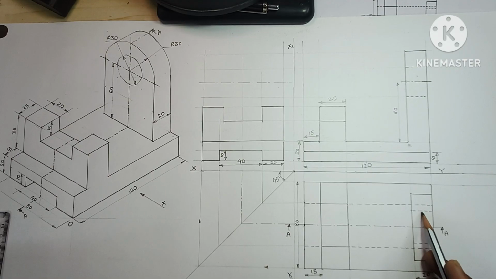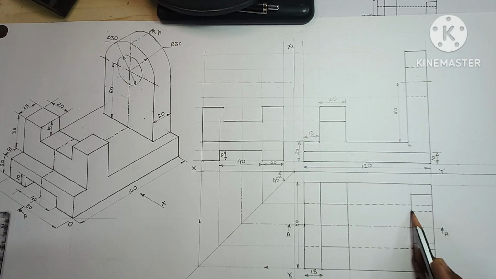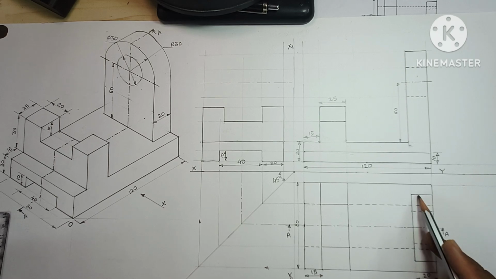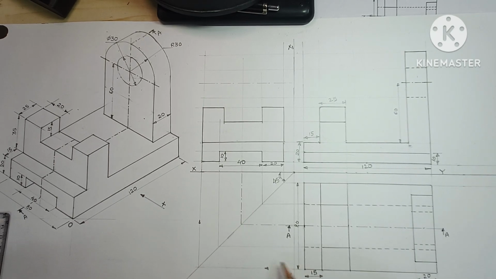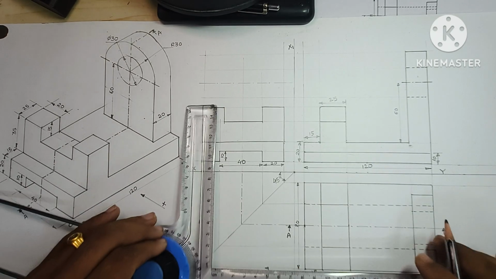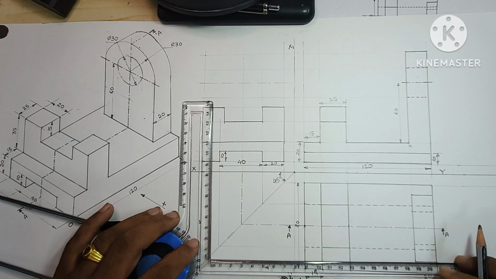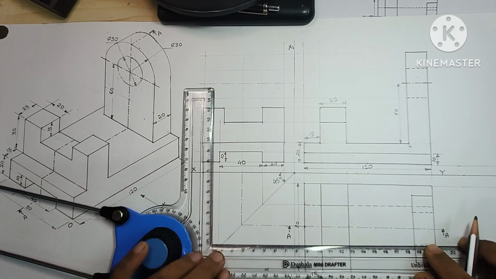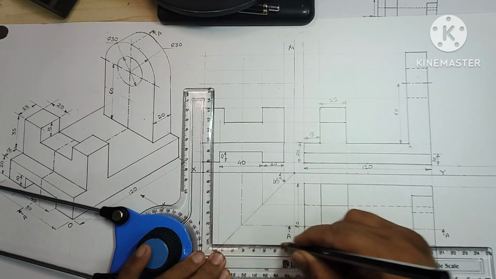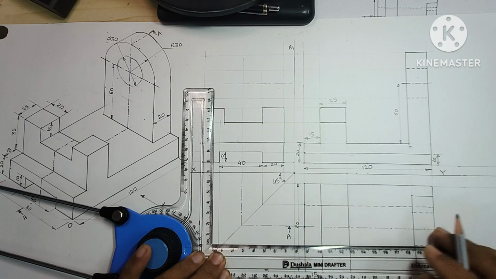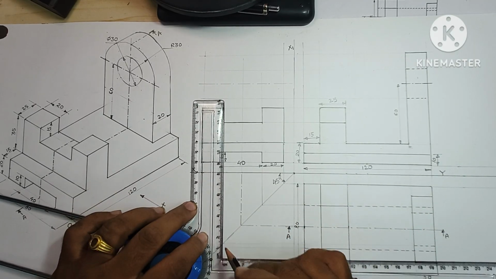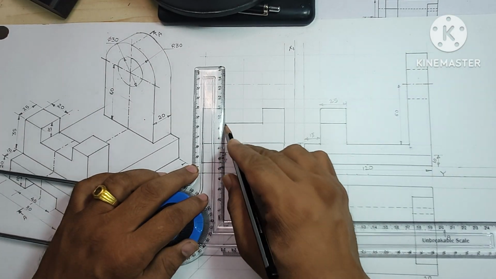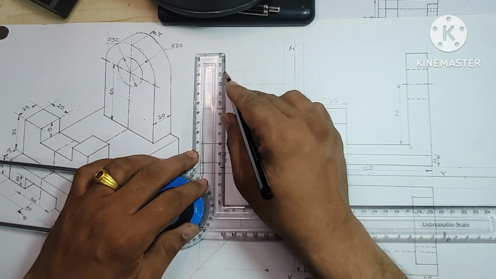First of all I will take the dimension from the top view. This dotted line, then this continuous line towards the left hand side view. This will be the dotted line which I have to take in the left hand side view.